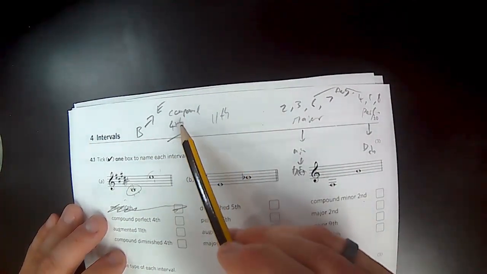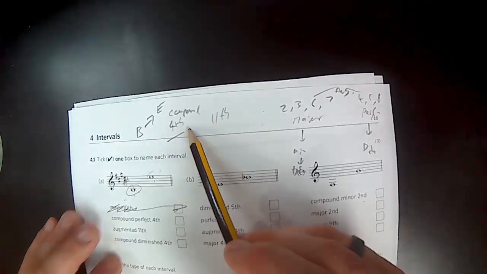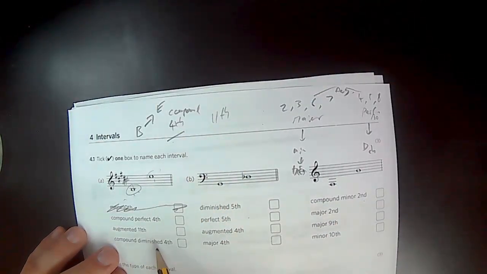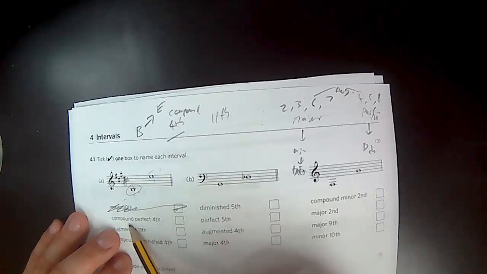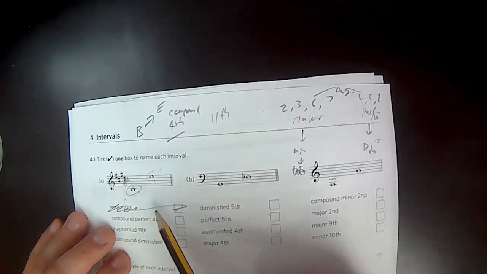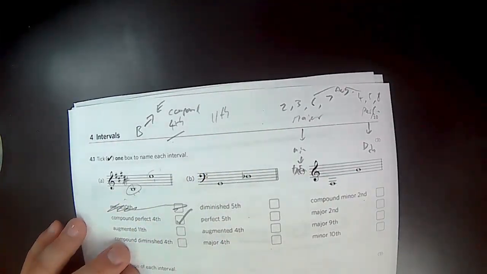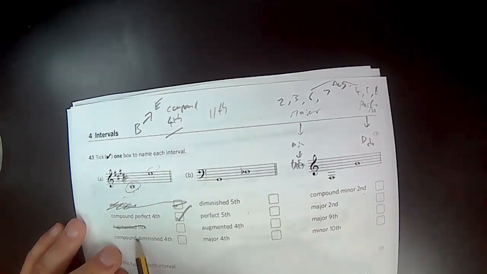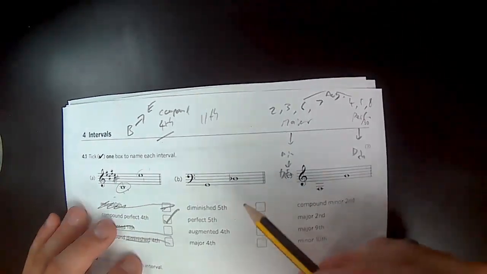So this is a correct fourth. So it's a perfect compound fourth. That's not an option. Oh, sorry, compound perfect. Yeah, other way around. Compound perfect fourth. So there it is. It's not augmented. It's not diminished. So yeah, it's definitely a compound perfect fourth.